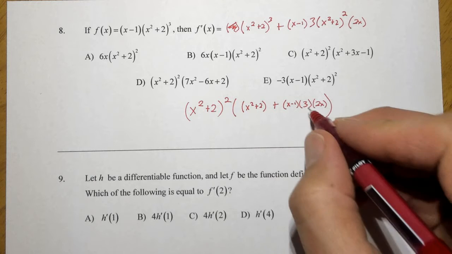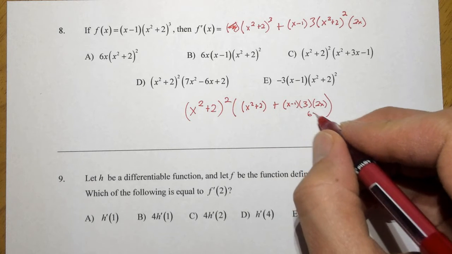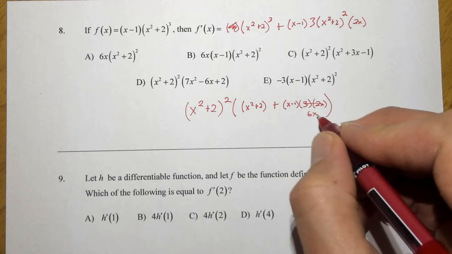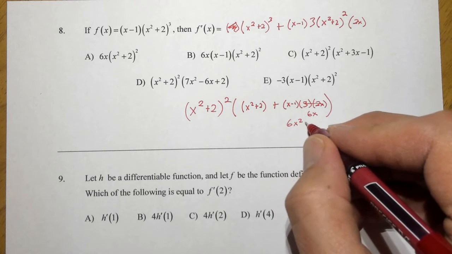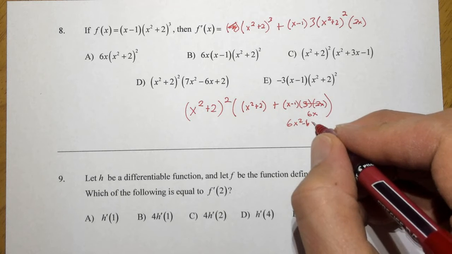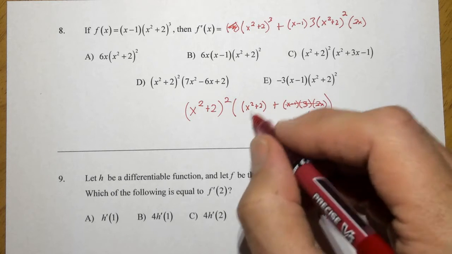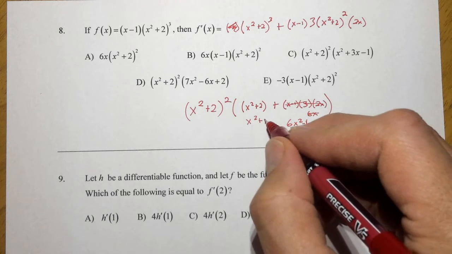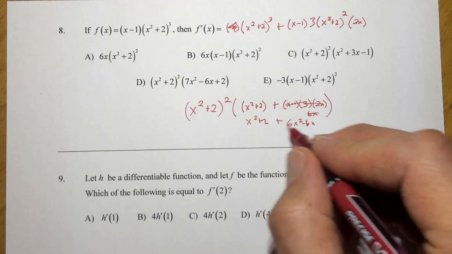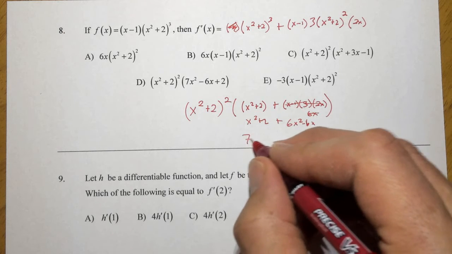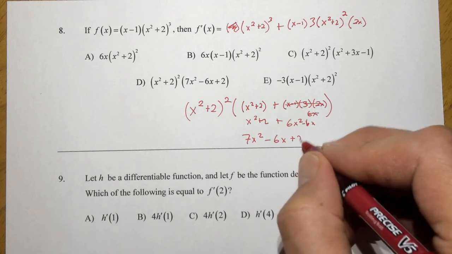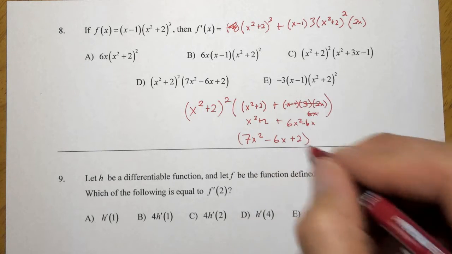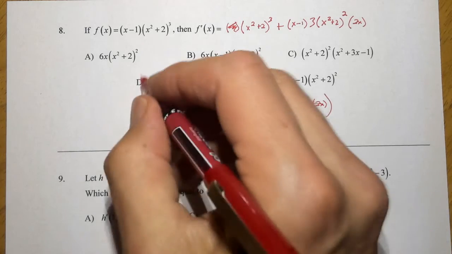So what's going on here? Well, this 3 times 2x is really 6x. And when we distribute the 6x, that gives us 6x squared minus 6x. All right, and over here we have x squared plus 2, so we add those together. x squared plus 6x squared is 7x squared minus 6x plus 2. That's what this whole thing simplifies to. And it's also our answer for D.